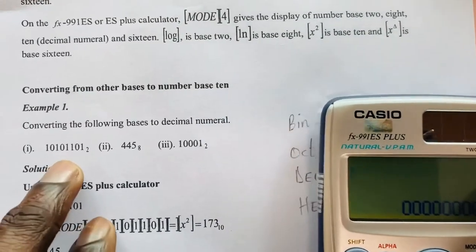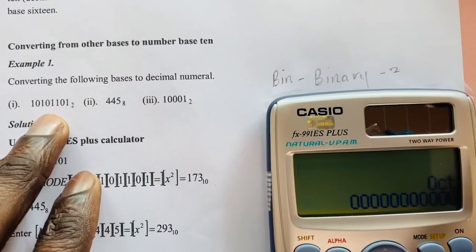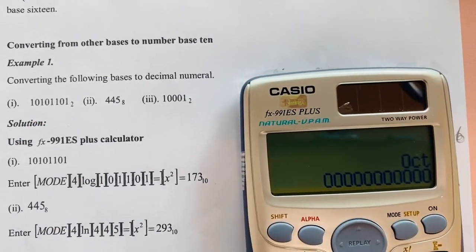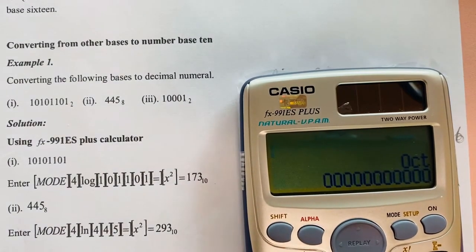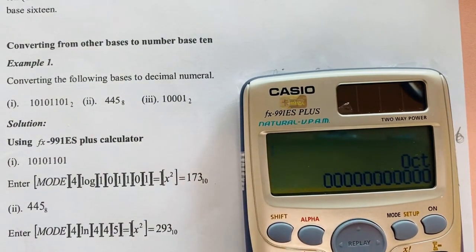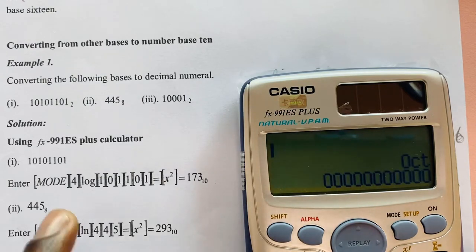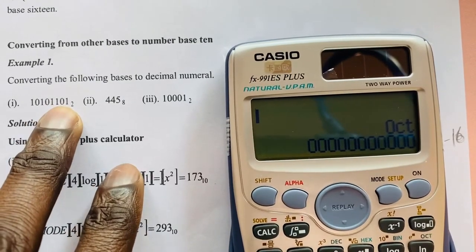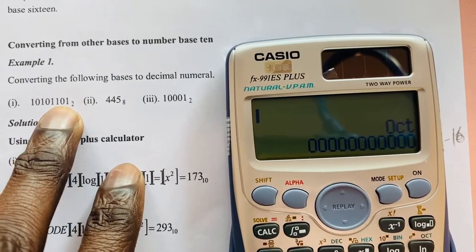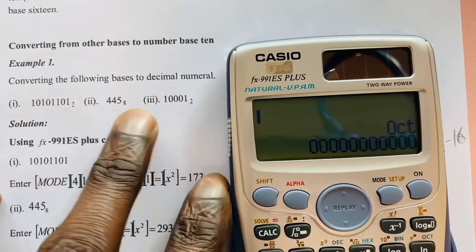Now I want to pick an example on how we can deal with converting a base to a different base. First of all, we want to see how we can convert from the other bases to base 10, which is the decimal numeral. We have base 2 here, so we'll try to convert this to base 10.